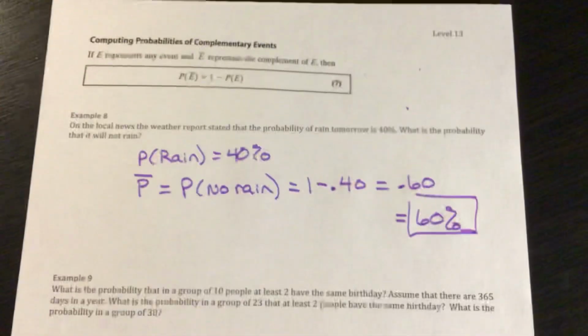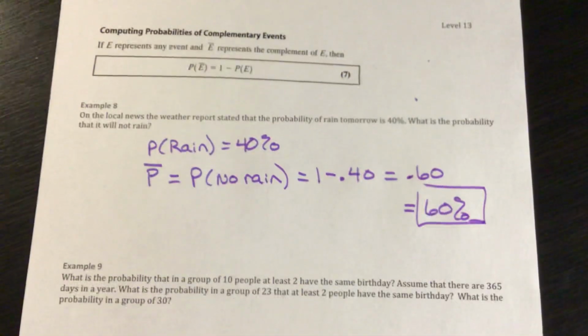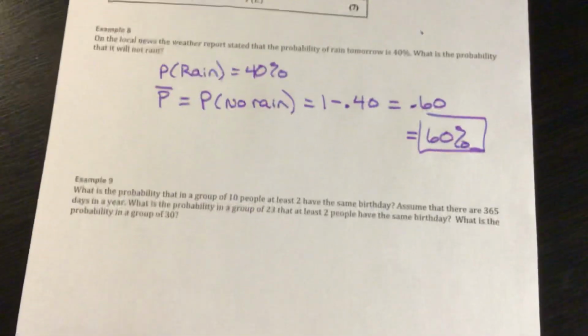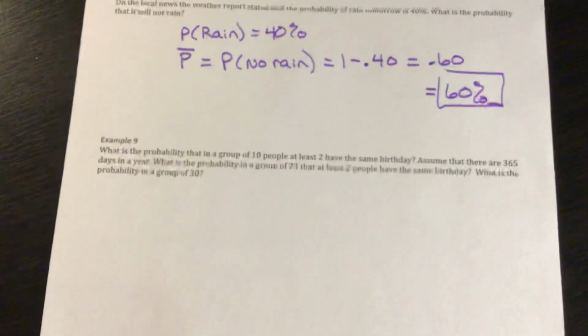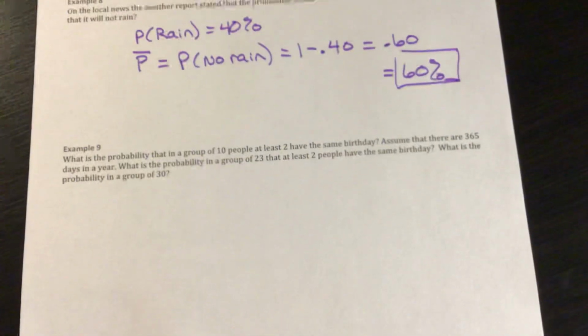Simple. All right, now this next one is not so simple. Here we are looking at the probability that in a group of 10 people, at least 2 have the same birthday. Assume that there are 365 days in a year, because it could be a leap year.